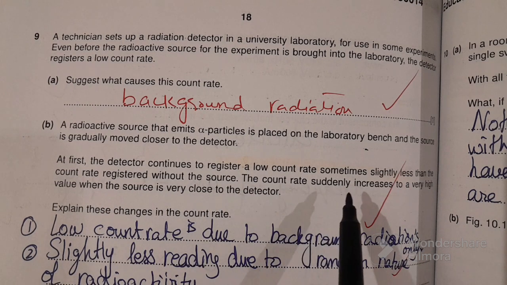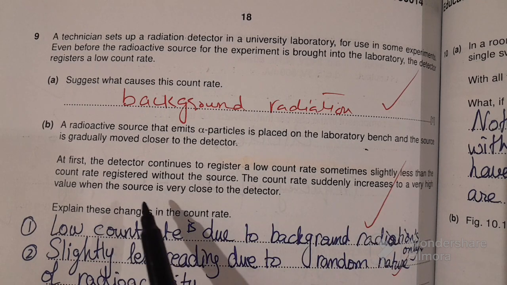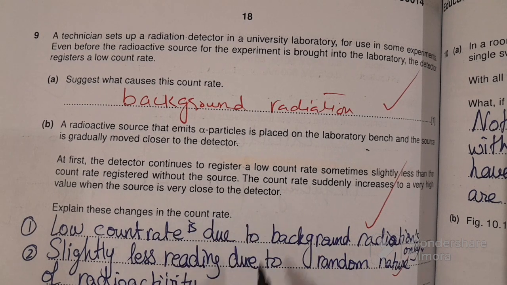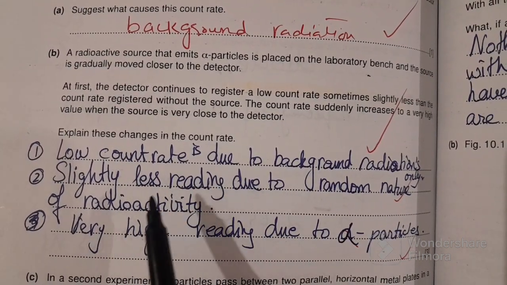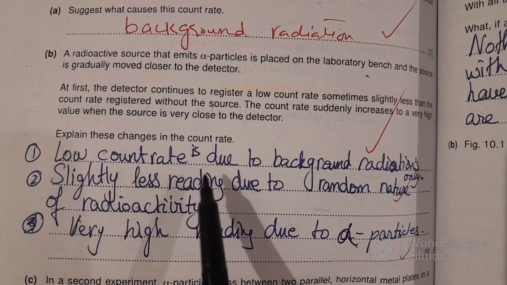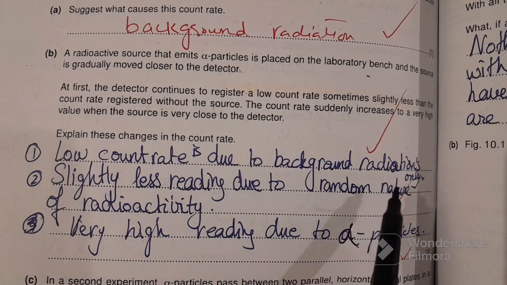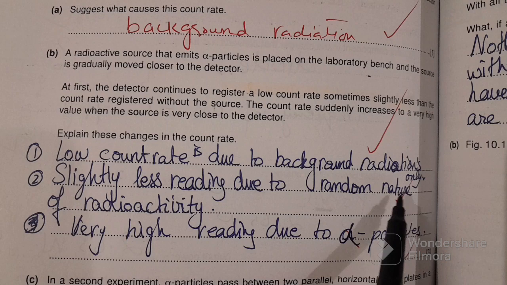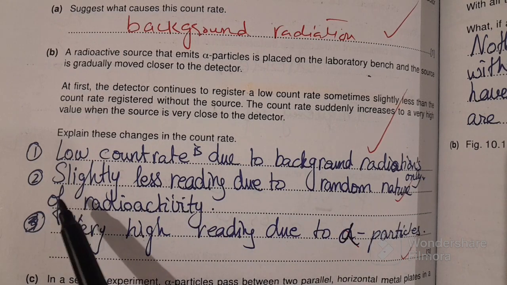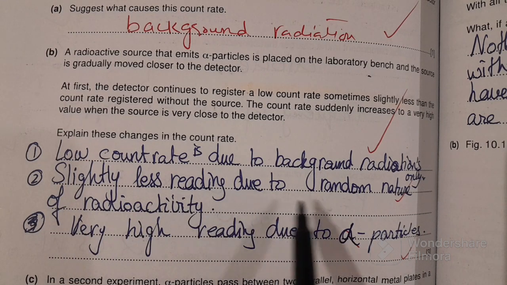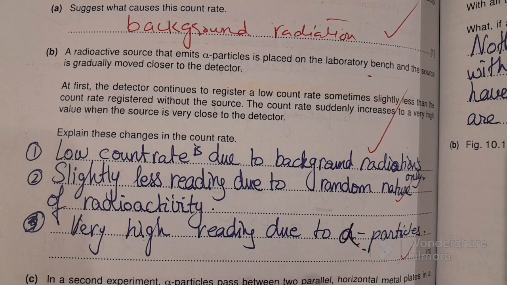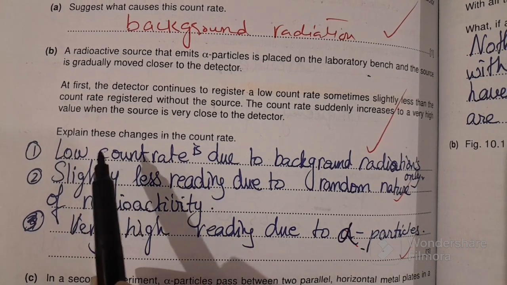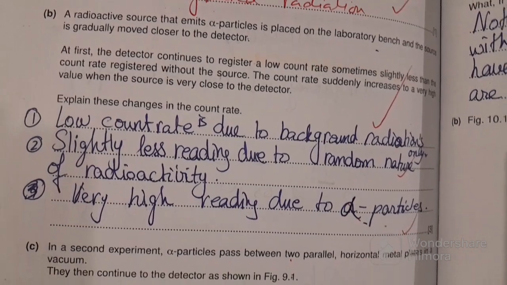The count rate suddenly increases to a very high value when the source is very close to the detector. Explain these changes in the count rate. First is the low count rate, which is due to background radiation only. Second is a slightly lower reading due to the random nature of radioactivity. Last is a very high reading due to alpha particles. So this is what we will write in part B of question 9.